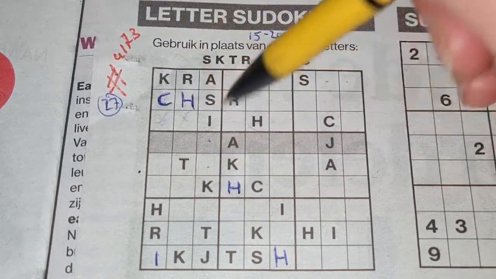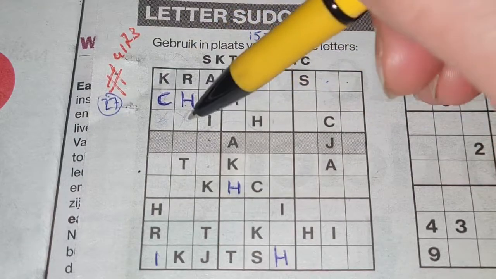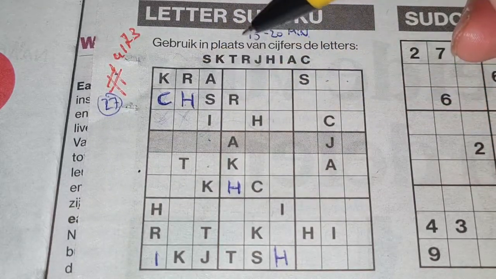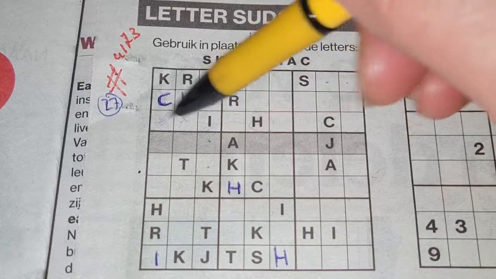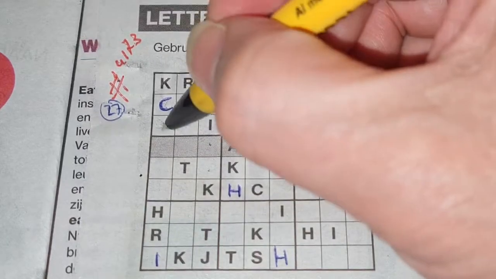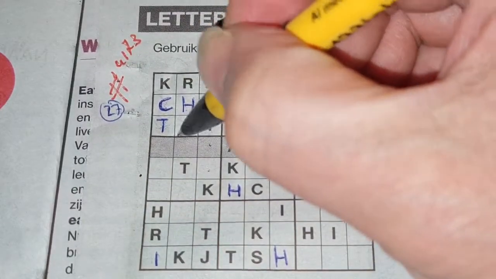2 missing letters now in this big square. Those missing letters are the T and the J. We see here T, no T there. T should be here and the J goes there.